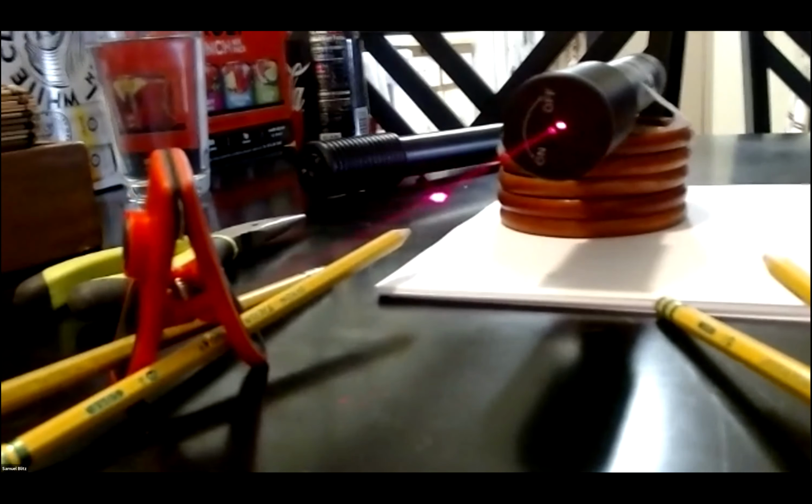hopefully you can see little tiny... what is happening? Oh, wow. You can actually really see the beam this way. See, looks pretty cool. But you should be able to see little itty bitty diffraction patterns.